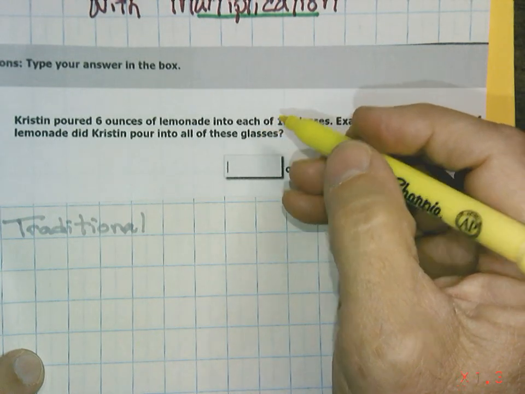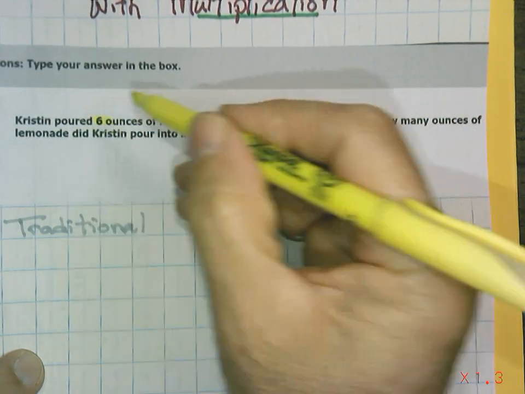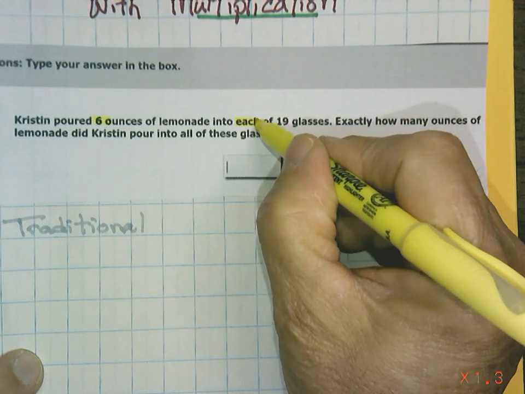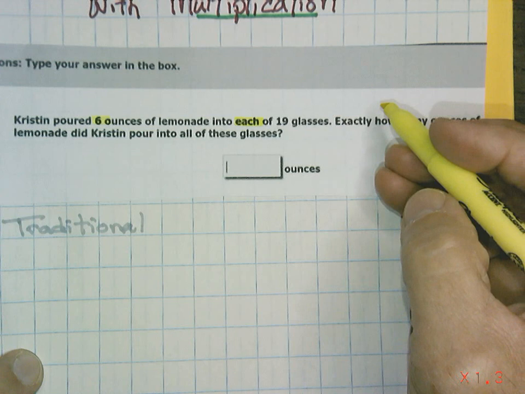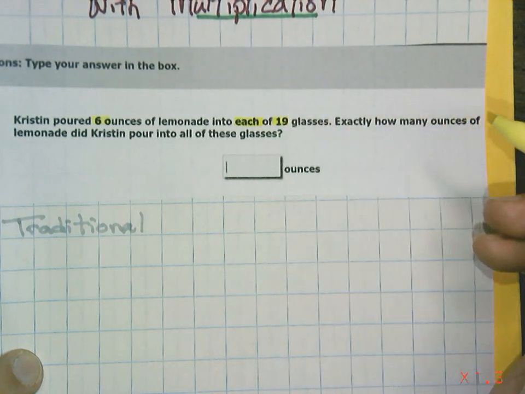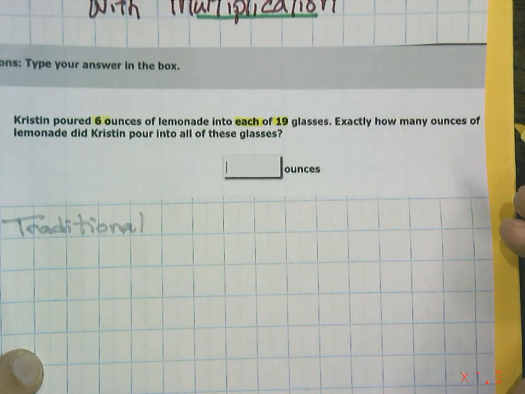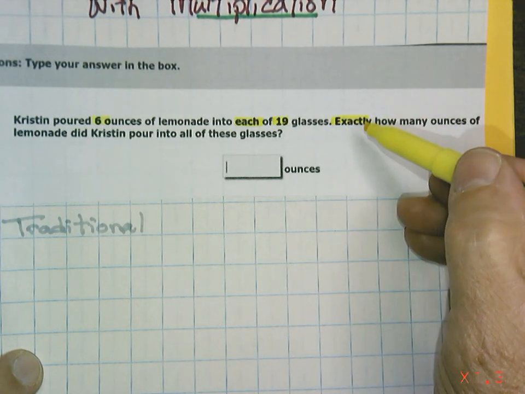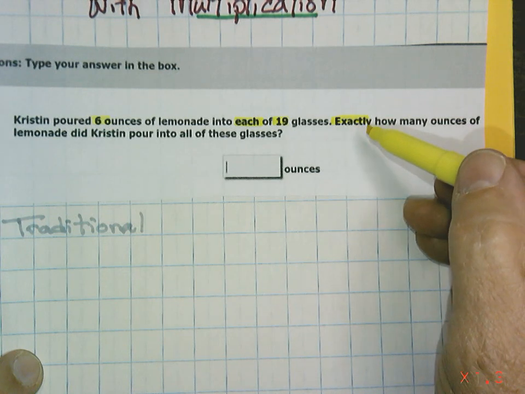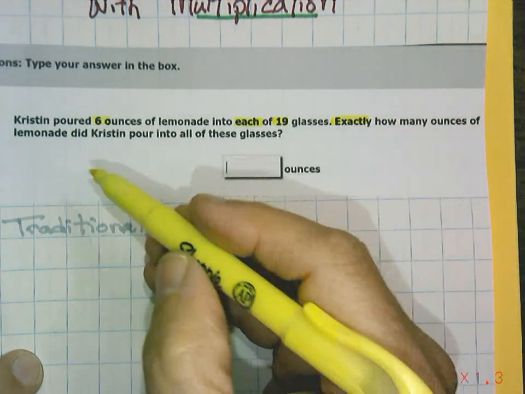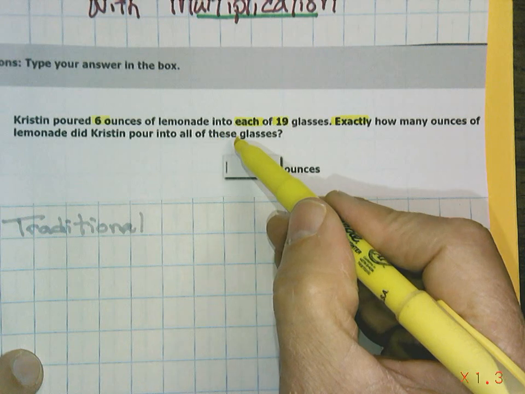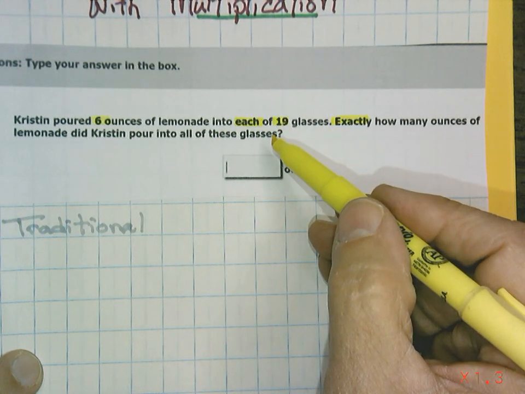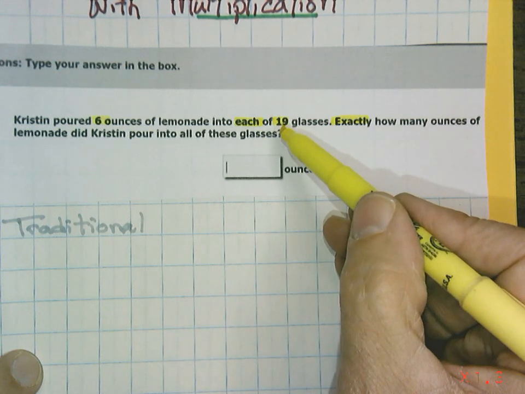Let's find some of our important information. She poured 6 ounces of lemonade into, I see where it says, each of 19 glasses. Exactly implies that this is not going to be estimating or rounding. They want an exact answer. This problem does not say that you have to multiply.